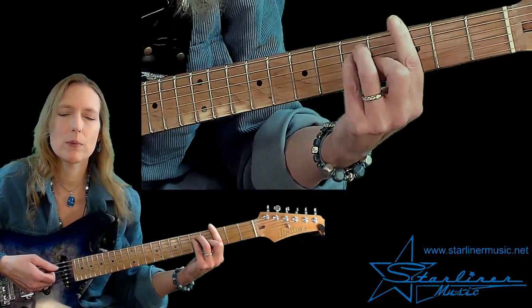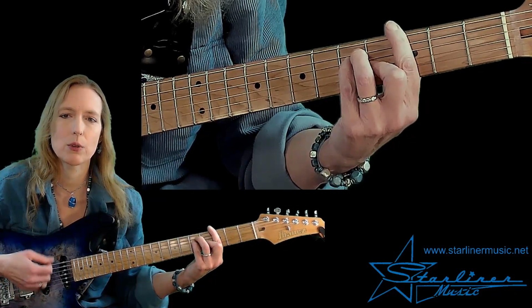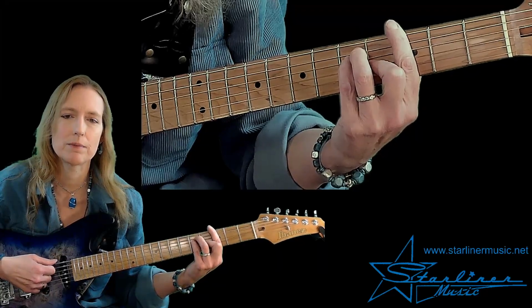Now this is really all about finding the chords. I'm not really doing much in my strumming hand. I'm just kind of playing the chord one time. It's not really about the right hand. It's about finding the chords in the left hand.